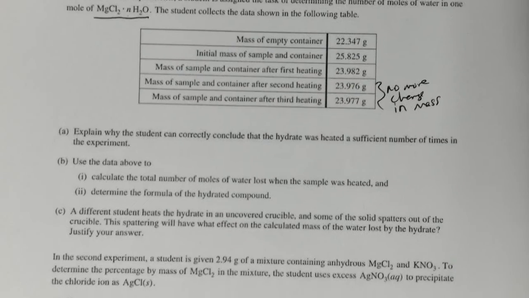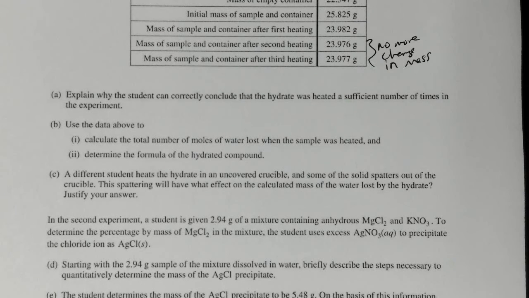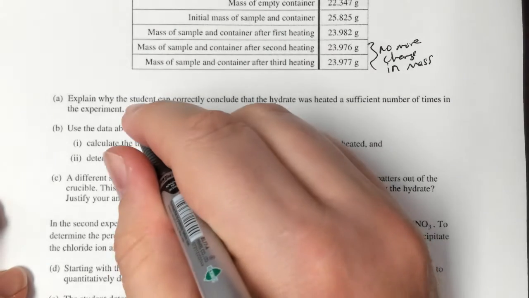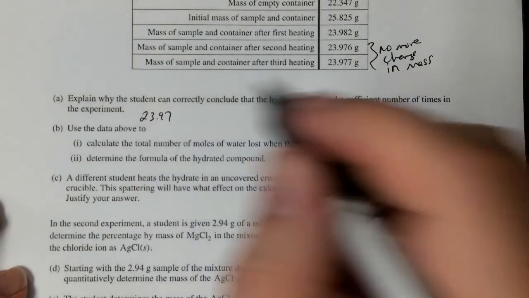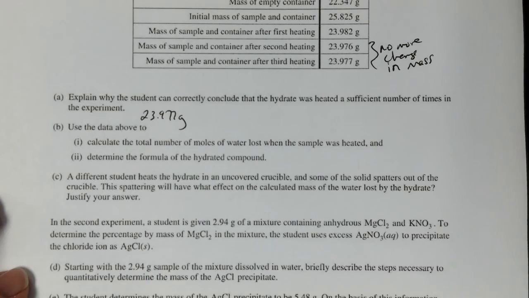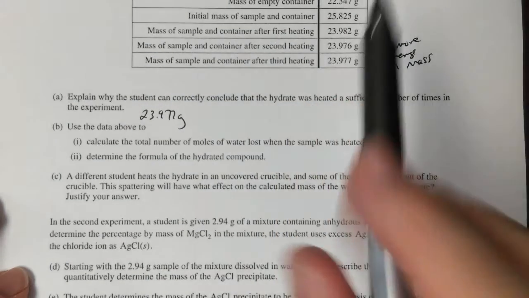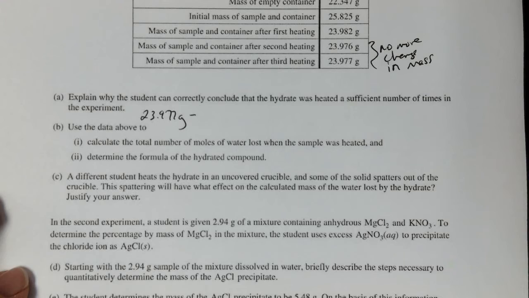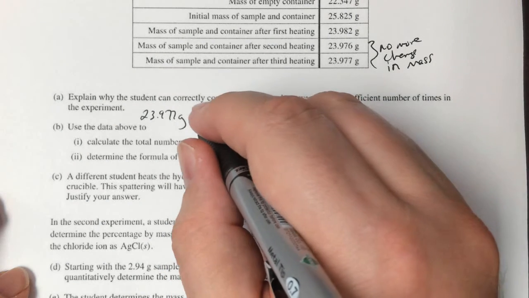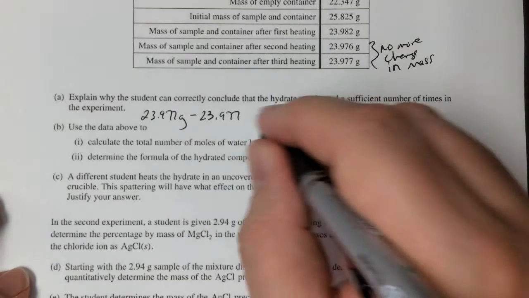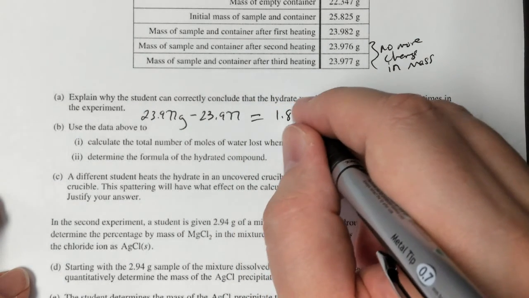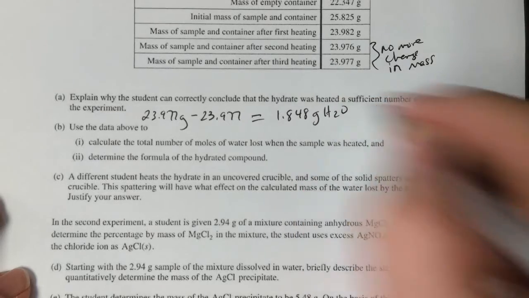Use the data above to calculate the total number of moles of water lost when the sample is heated. Total number of moles of water lost. So again, gravimetric analysis can't tell us about moles. It can tell us about mass. So we know what's going on here. We've got 23.977 grams. And the original mass of the empty container, it could be a piece of filter paper, maybe it's a weigh boat, we don't know. But the original container was 23.977, and so we drove off 1.848 grams of water. That's what all that means.